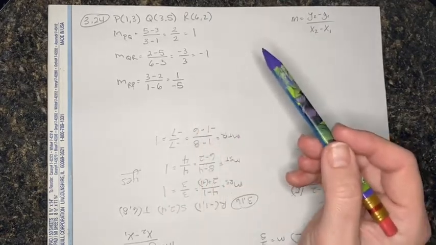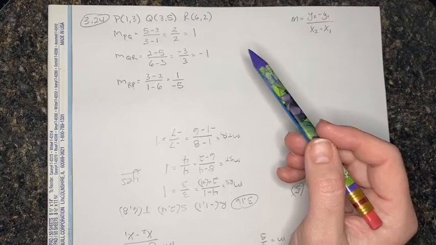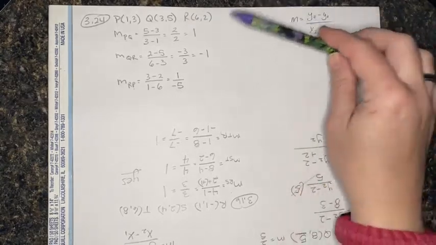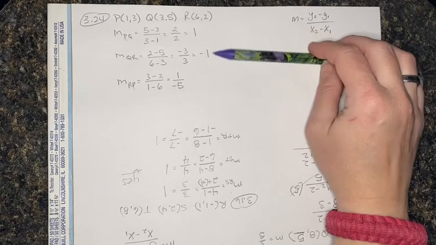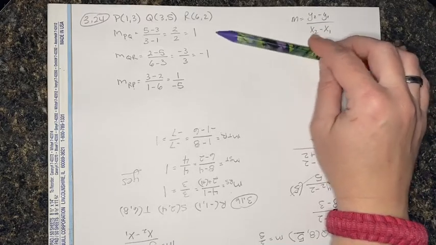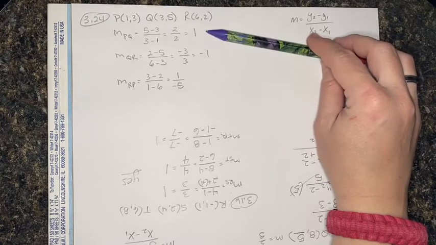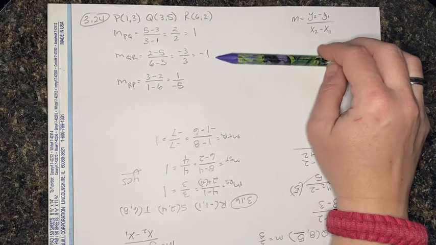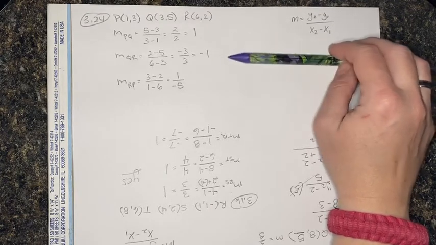One thing I want to talk about real quick before we move on, because it's actually even the next section, are parallel and perpendicular. I want you to take note of the fact that this triangle has one line with a slope of 1 and another line with a slope of -1. These are opposite inverse slopes.